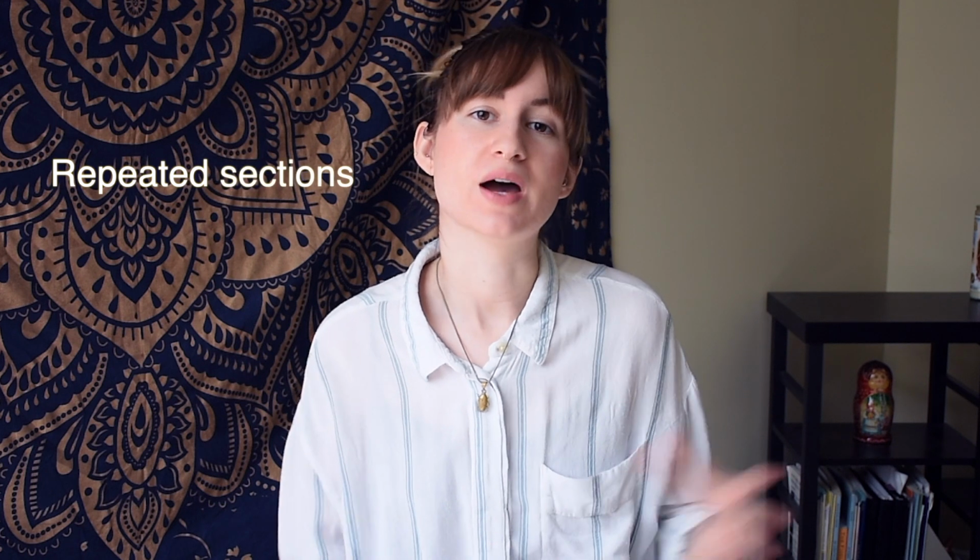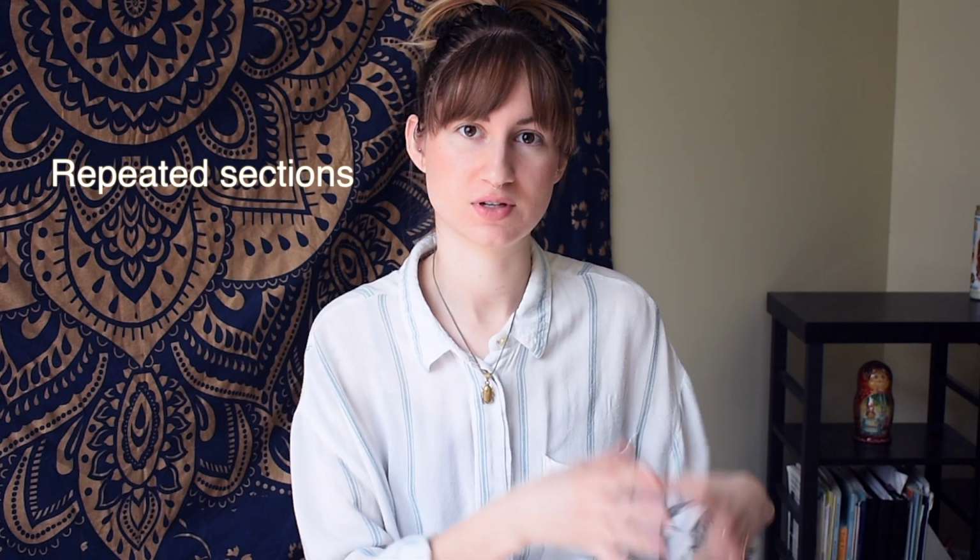Next is we do have the same section repeated in the second half that we played in the first opening section of the song. So if it helps you to remember that you're just playing the same notes that you did in the very beginning, then definitely use that to your advantage.